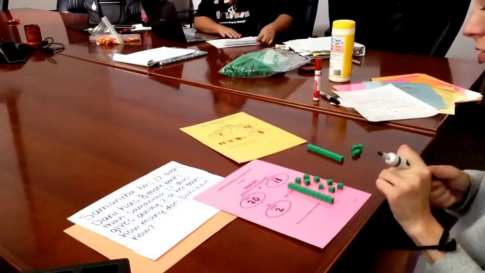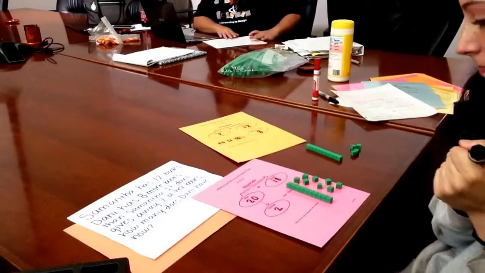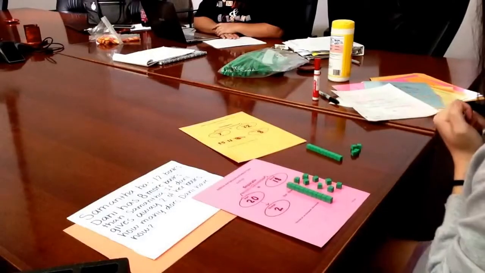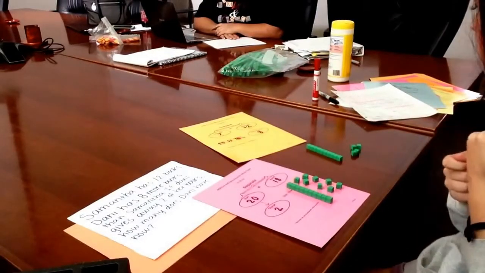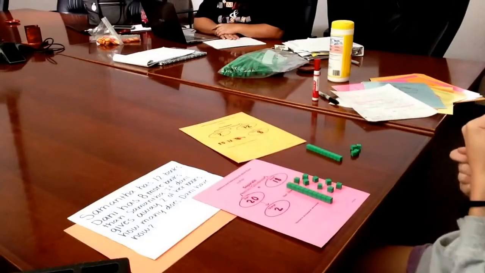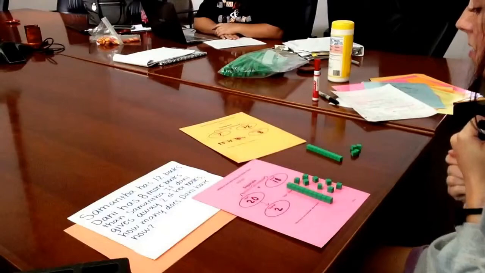The tool we just used is what? It is subtraction. So now you've learned how to solve a multi-step problem using a compare and separate structure with set models.